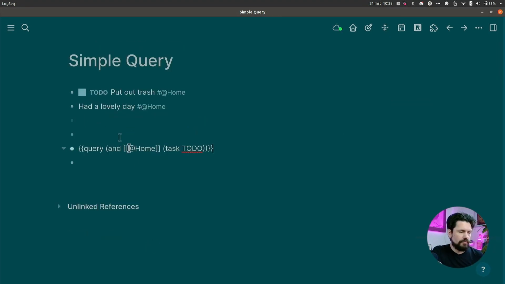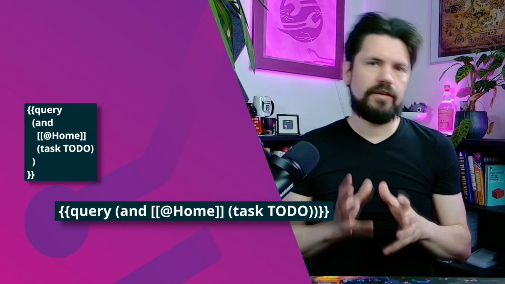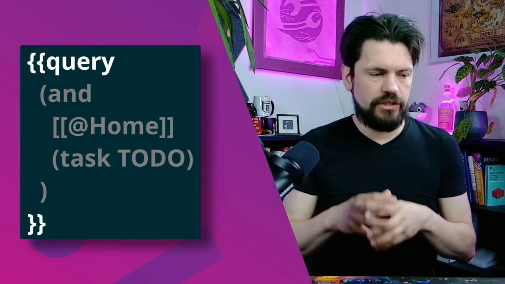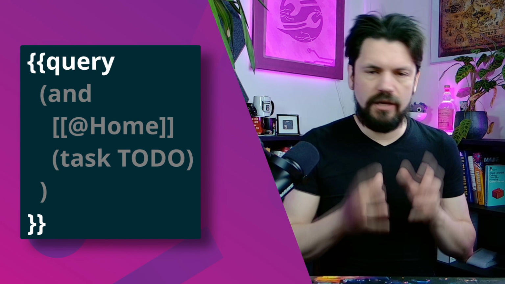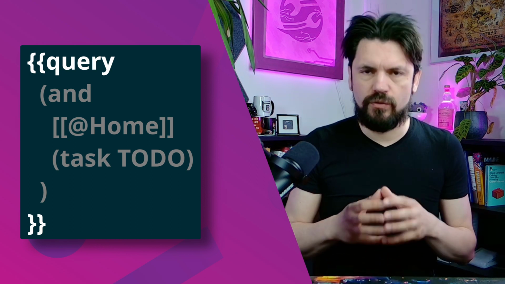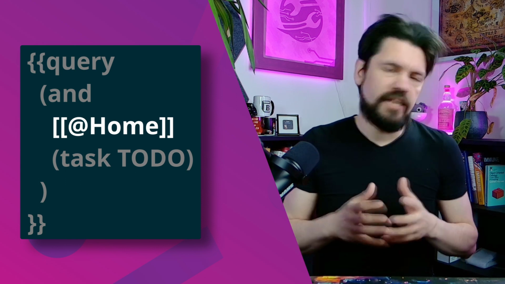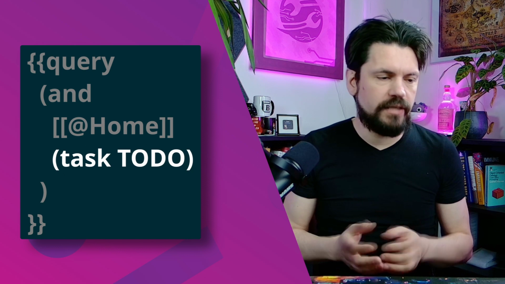So let's click on the live query and look at that query buildup. So you look at the query and we're going to break it up. So you have the outer part, which is the query itself. And then you see, without a bracket around it, the reference towards home. And that is because it points towards a reference and it's not a function. And then after it comes a function, and that does start with the brackets, and it's a function task, which says like, find me all the tasks that are marked whatever I put behind it.